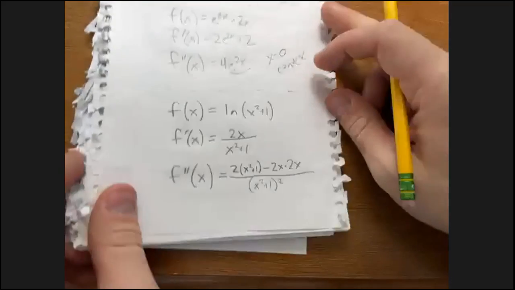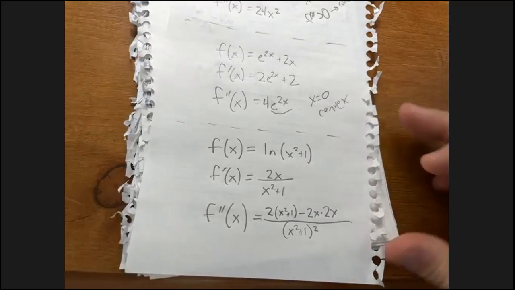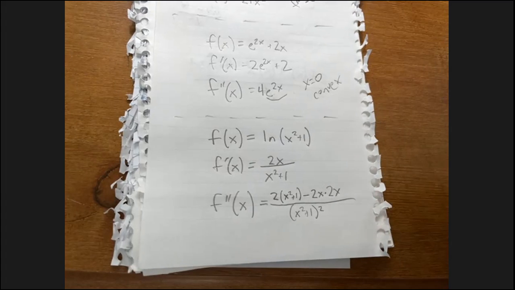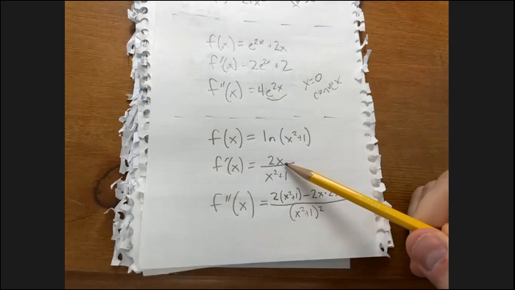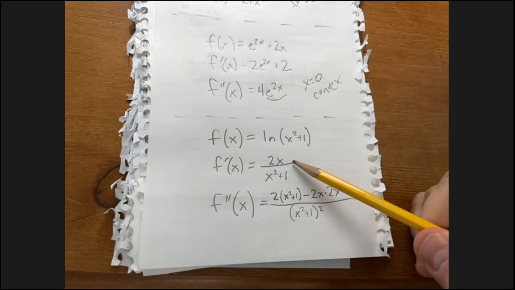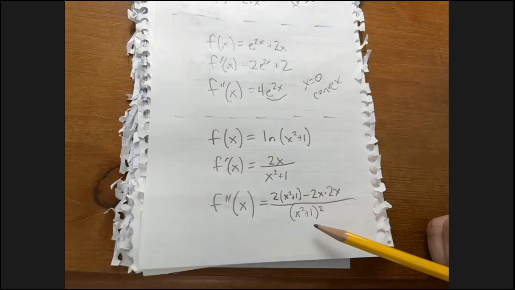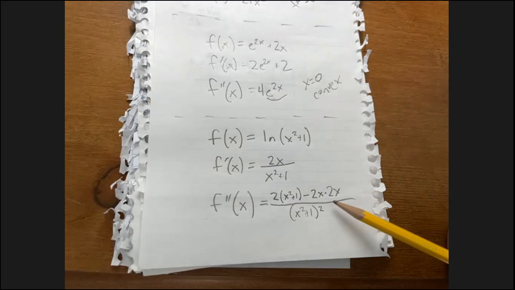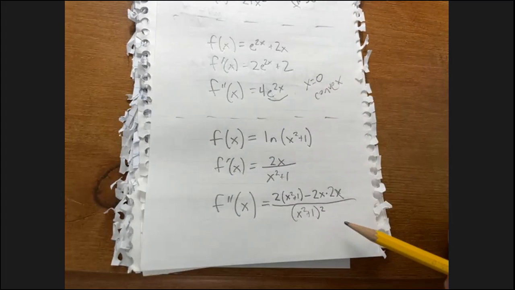How about the last one? This was the one where I had to use some quotient rule. I did it right. Tell me if you guys got the same thing as me. First time I did 1 over x squared plus 1 times the derivative of x squared plus 1, which is 2x. Got that. That's the first derivative. Second derivative, I had to use the quotient rule. 2 times x squared plus 1 minus 2x times 2x, over x squared plus 1 squared.